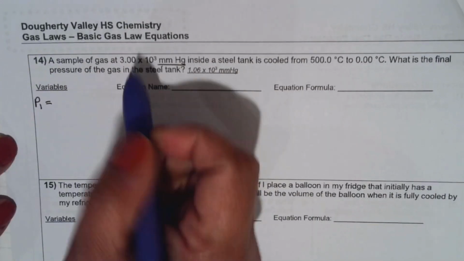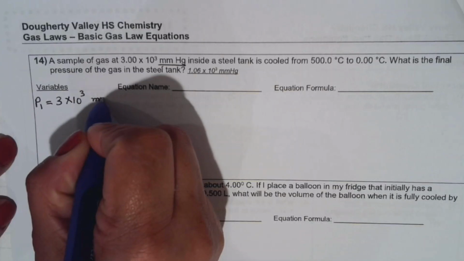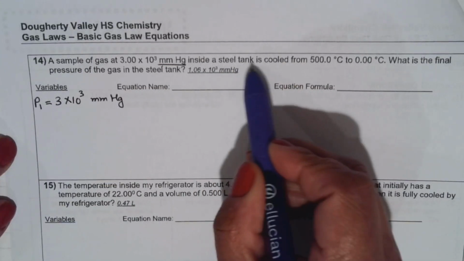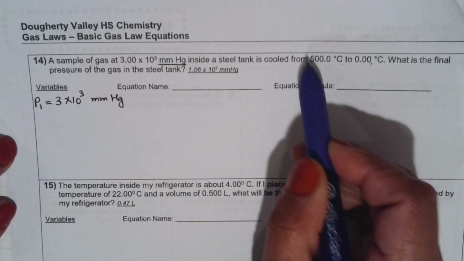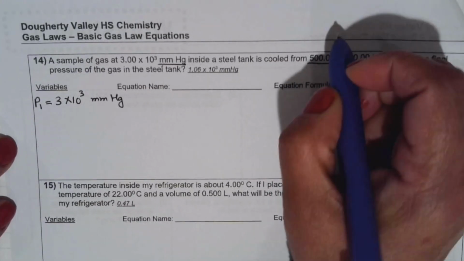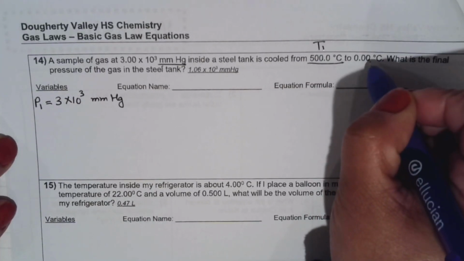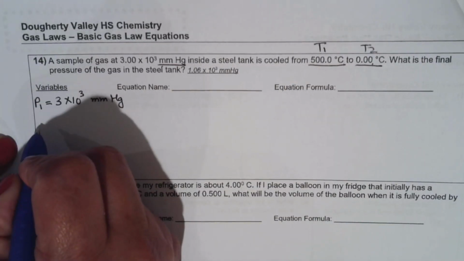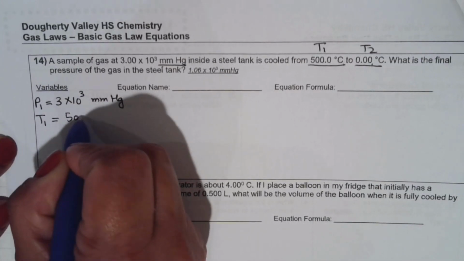P1 is given, which is equal to 3 times 10 to the power 3 mmHg, right? And then inside a steel tank is cooled from this temperature to this temperature. See, the temperature is decreasing, right? So the initial temperature of the tank was 500, so this is your T1, and it was cooled and its temperature dropped to 0 degrees Celsius, so this value is T2, right? So let's write T1, which is 500 degrees Celsius.